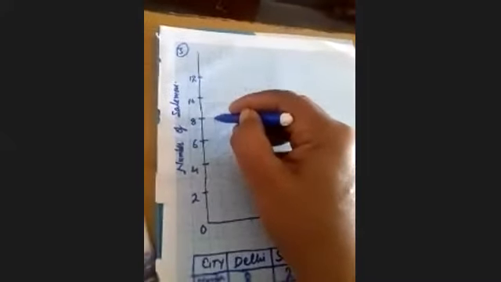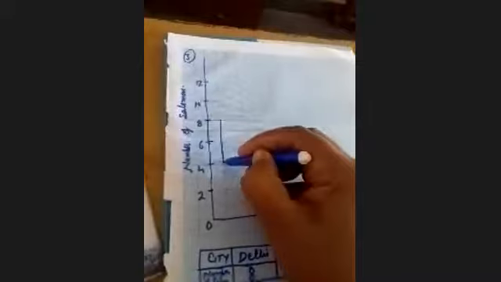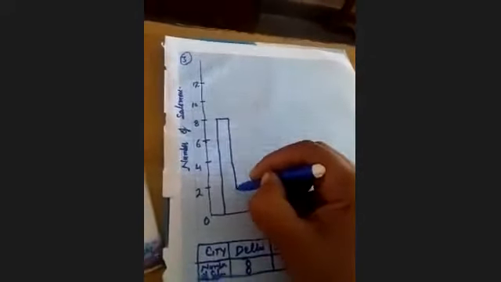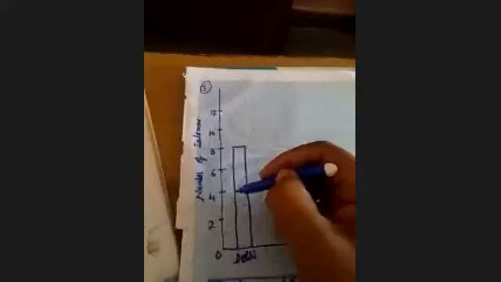Now first it is Delhi. In Delhi 8 salesmen. 8, up to 8. City is Delhi. 8 salesmen.